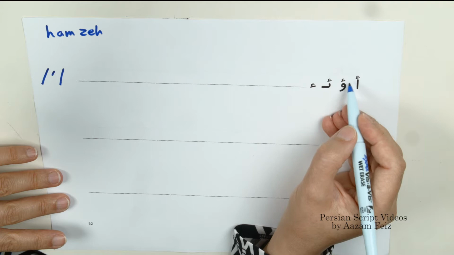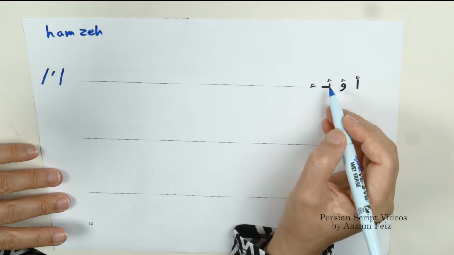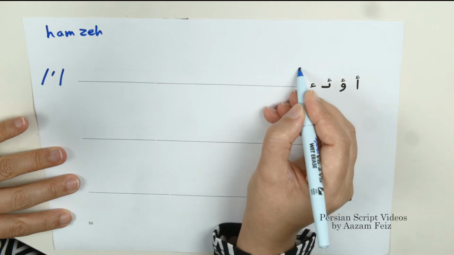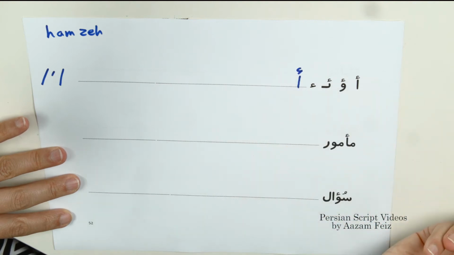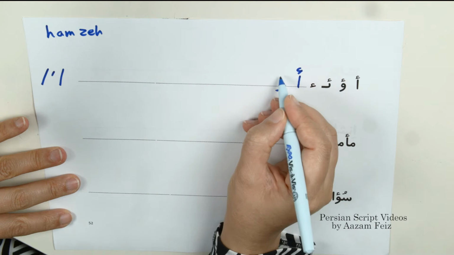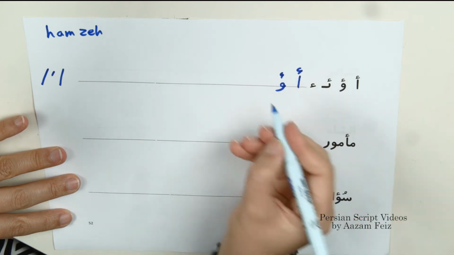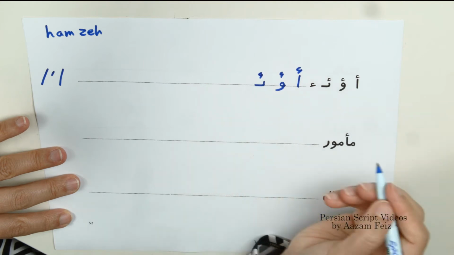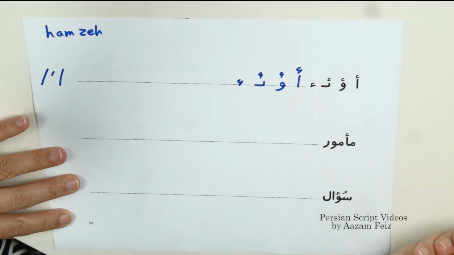and then hamzeh above the letter. Sometimes it is above alif, sometimes hamzeh is above vav, sometimes hamzeh is above this one, and sometimes it is independently at the end.